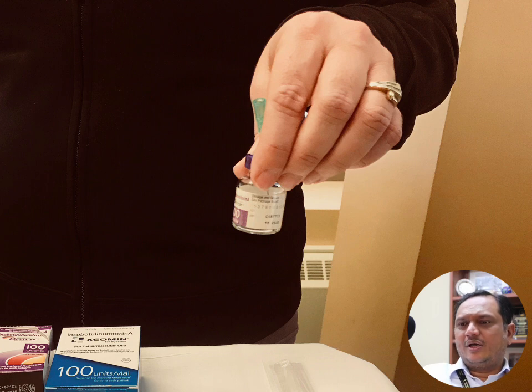And then you want to make sure that it mixes well. You want to do two things when you mix. Number one, you do not want to invert the vial. And number two, you don't want to shake it. You want to just gently roll it. And when you roll the vial, you make the fluid kind of swirl around at the base. That's where all the toxin is in a Botox vial.